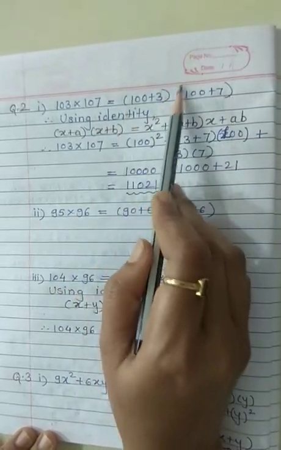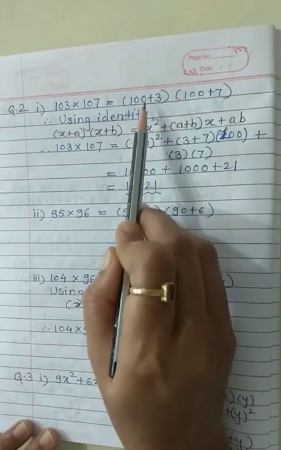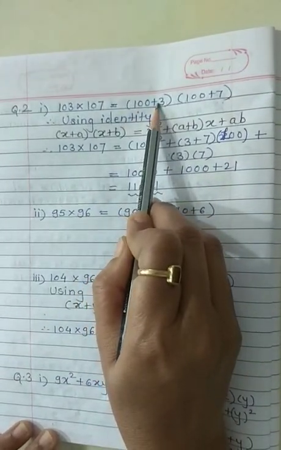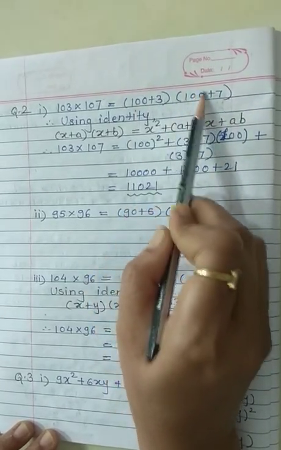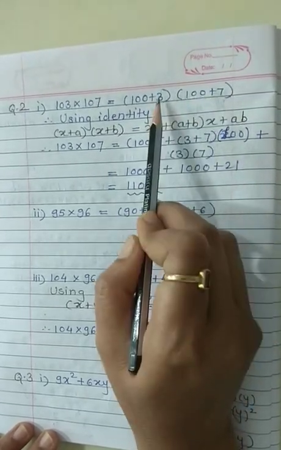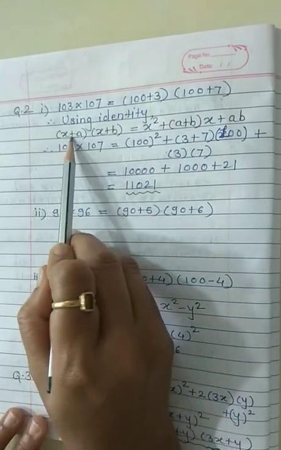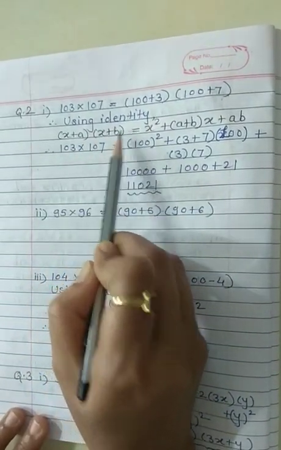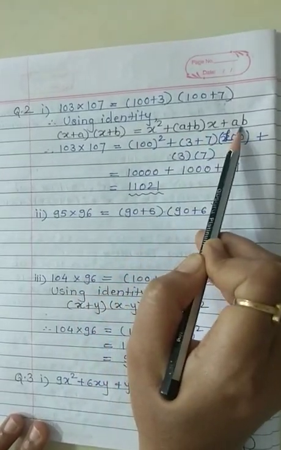So again here is the multiplication of two brackets. Now these two brackets are in the form (x + a)(x + b), because here the first term is the same, which can be our x, and the second terms are different, which can be our a and b. So using the same identity, (x + a)(x + b) is equal to x square plus (a + b) into x plus ab.